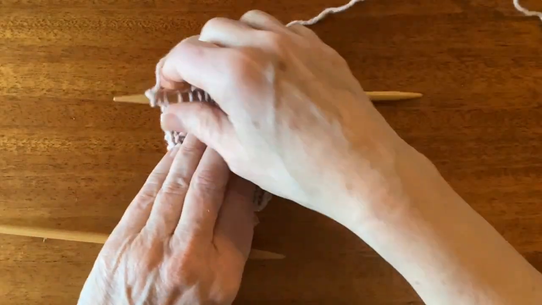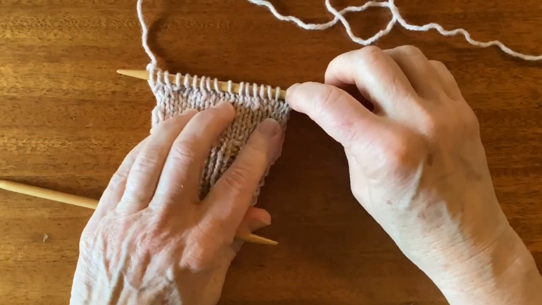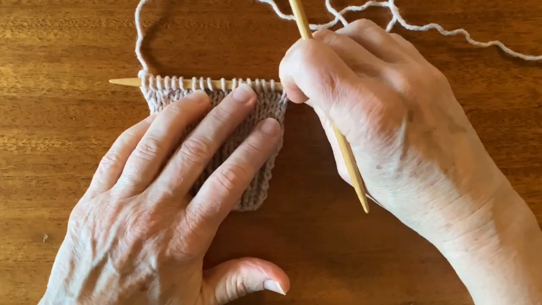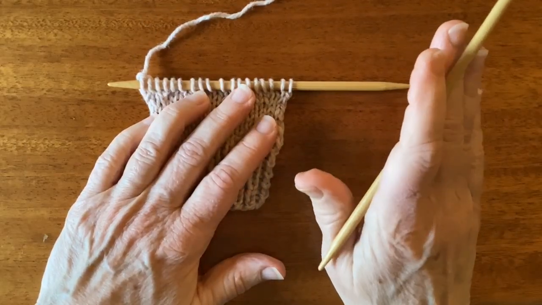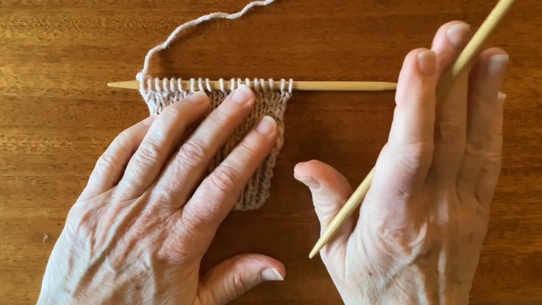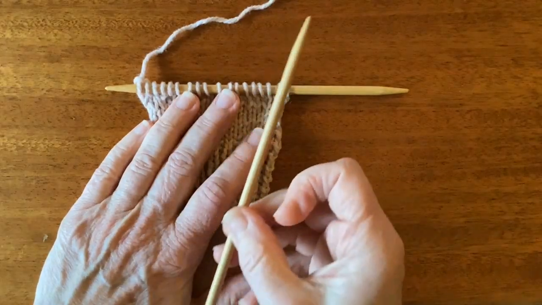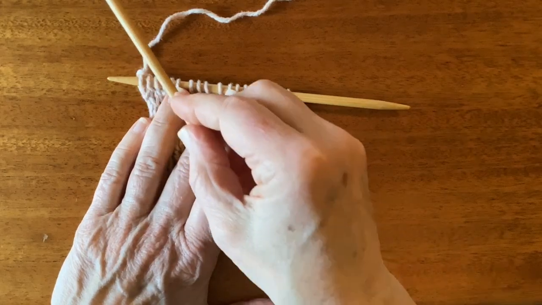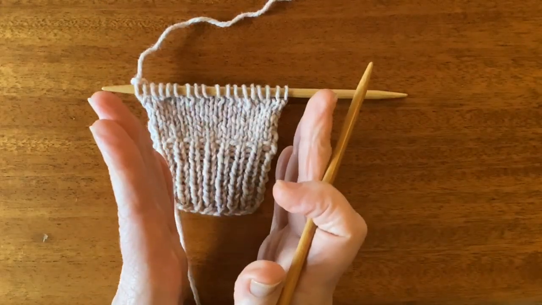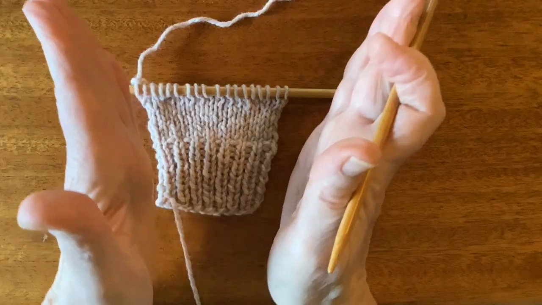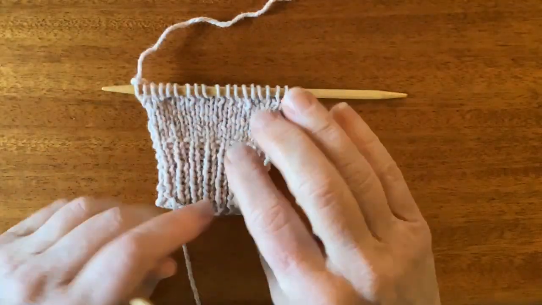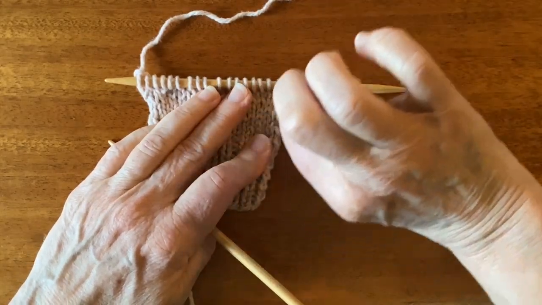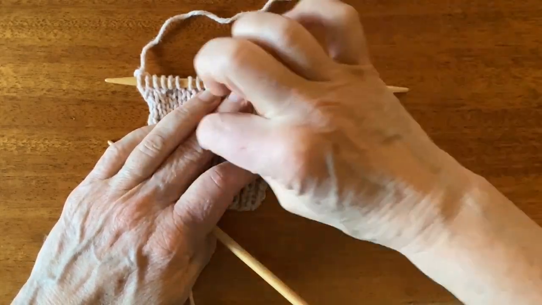Now, the reason there are 2 different versions of the lifted increase and 2 different versions of most increases is that increases and decreases tend to lean in one direction or another. And so there are right-leaning decreases that go off in that direction and left-leaning decreases that go off in that direction. And so if you're knitting increases and your fabric is widening, you want those increases to line up cleanly so that they run parallel to the edge of your knitting.